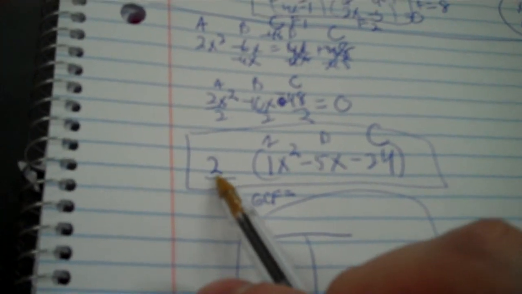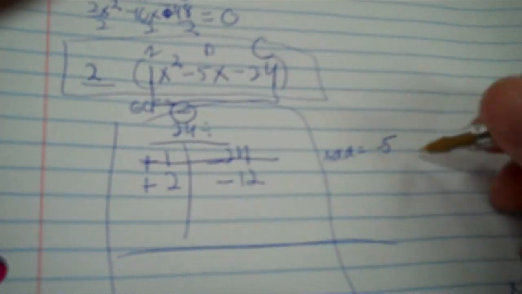Remember, this is not the A, that's gone, okay? Don't label that A, okay? That doesn't have x squared. 1 times negative 24 is negative 24, so we're looking for a positive times a negative, and we're trying to add to get to negative 5. So you add those, nope. Divide by 2, you get 12, nope. Divide by 3, you get 8, yup.